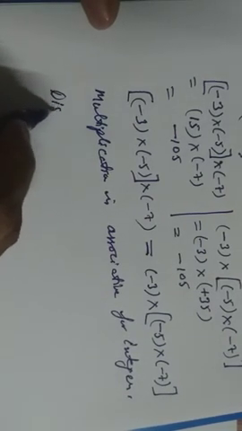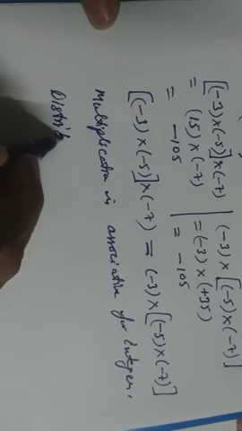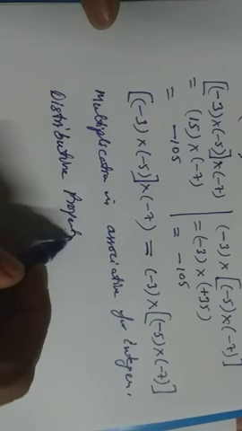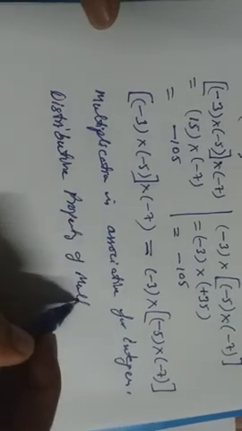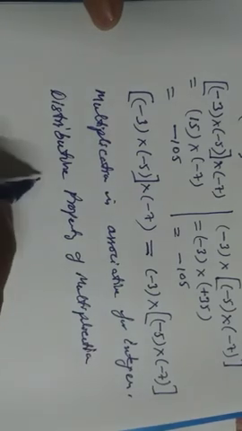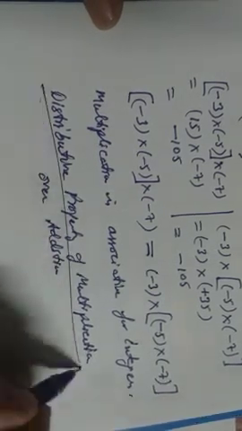Then comes distributive property of multiplication over addition. Distributive property.